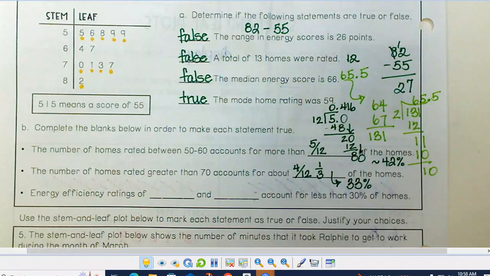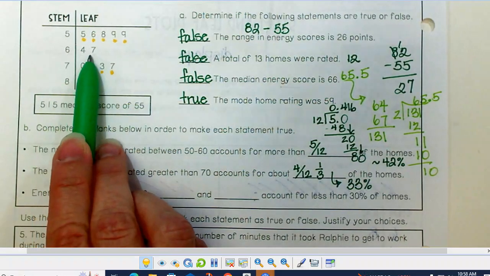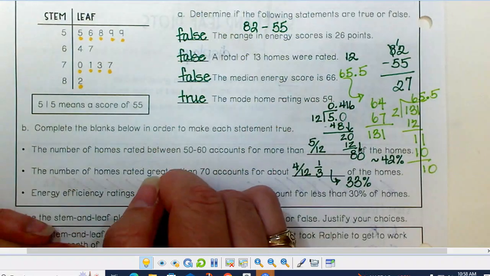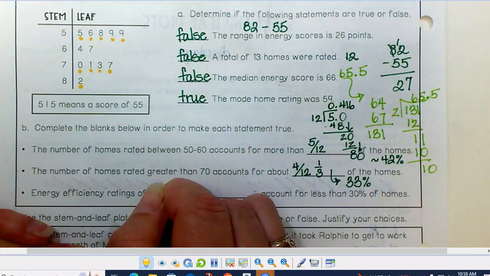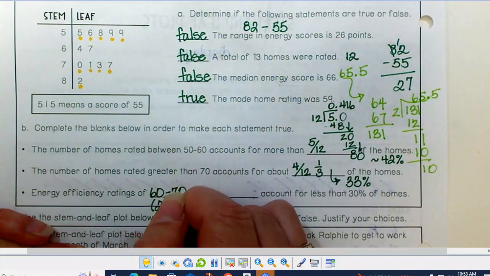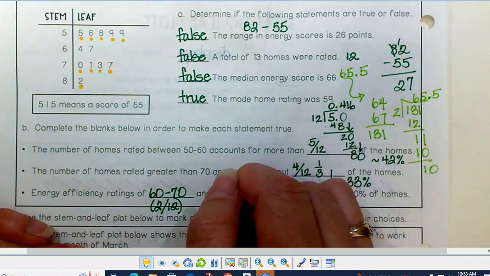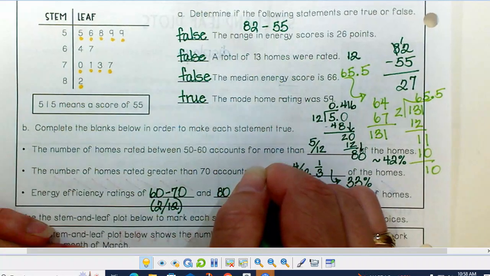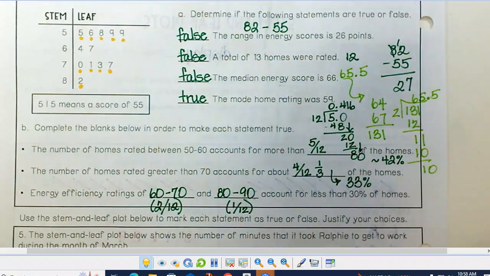Energy efficiency ratings of blank and blank account for less than 30% of the homes. Okay, so 4 out of 12 was 33%. Efficiency ratings between 60 and 70, there were only 2 homes of 12, so that's going to be less than 30%. And between 80 and 90, there was only 1 of 12, so that is definitely going to be less than 30% also.